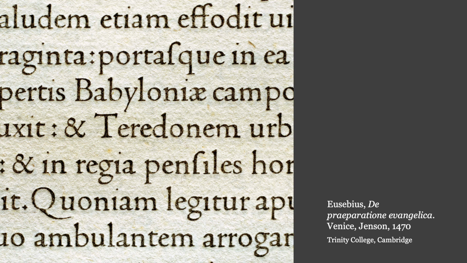The most familiar example of this new kind of humanistic printing type is, of course, that of Jenson. I won't go into his life in detail, but he's not Italian, he's French, but working in Venice. He was sent in the 1450s to see what Gutenberg was doing in Mainz, news of which had already got to France.